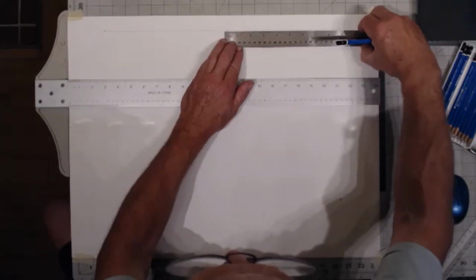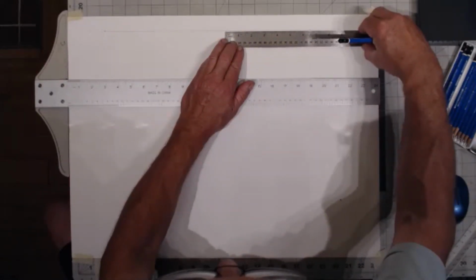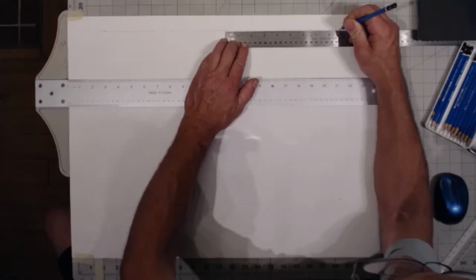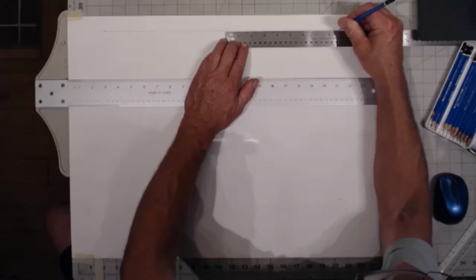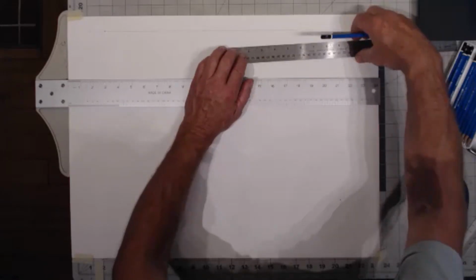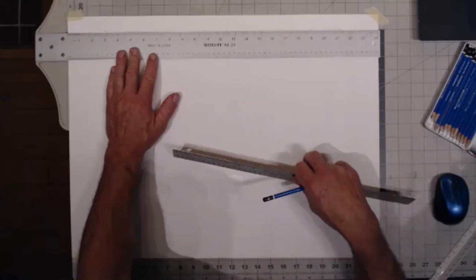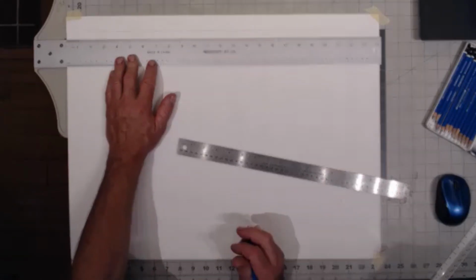Then I can shift my straight edge and measure another 8 3/4. If this is all correct, I should be left with the 3 inches right at 21 inches at this end. It's close, but that gives me an idea.